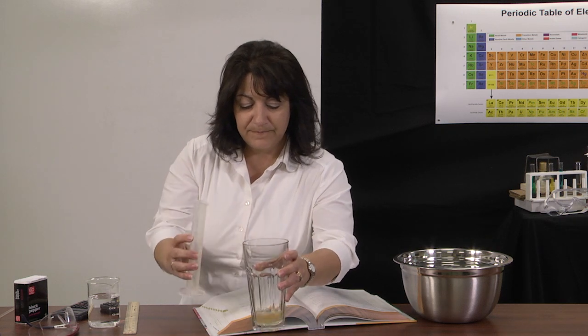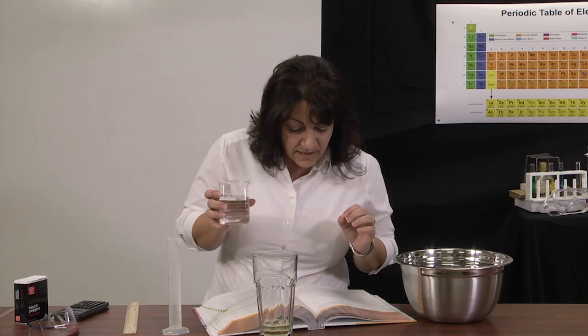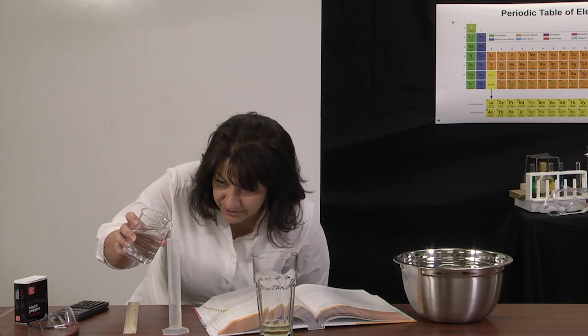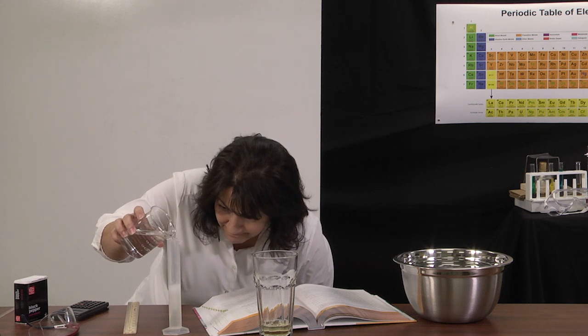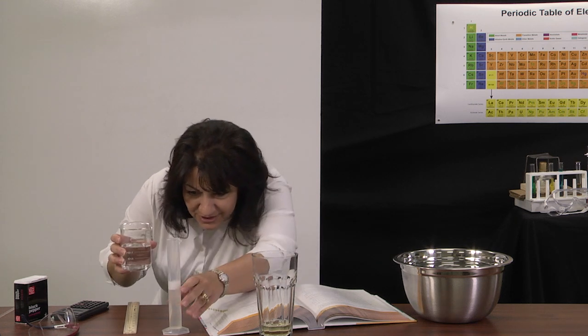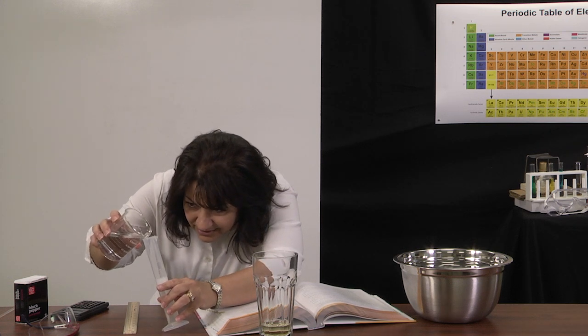Okay. I'm going to do the same thing, continue to dilute this by measuring out another 50 milliliters. You see some suds creating there. Let's let this down a little bit.